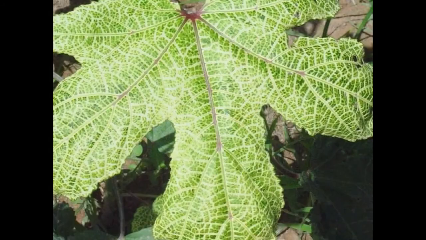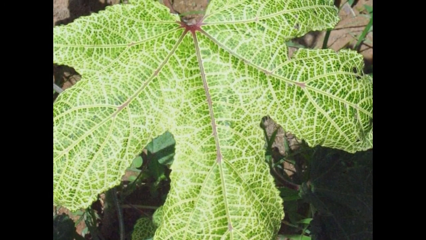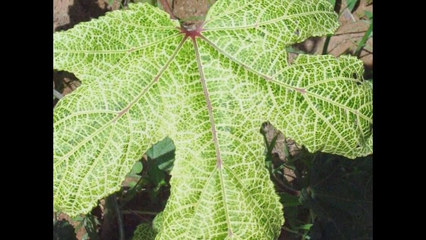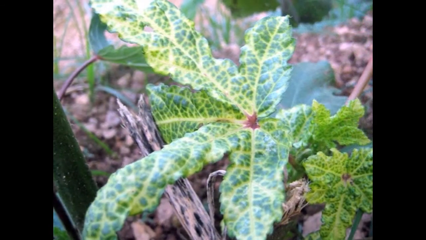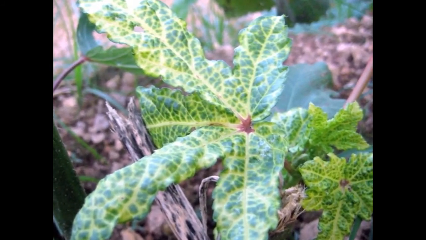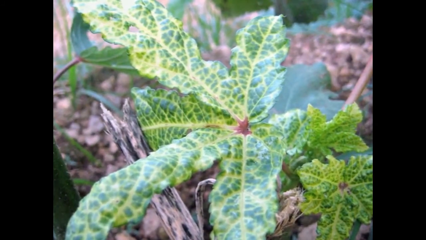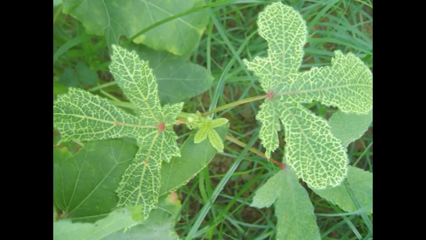The characteristic symptoms of the disease are a homogeneous interwoven network of yellow veins enclosing islands of green tissues. Initially infected leaves exhibit only yellow colored veins, but in the later stages the entire leaf turns completely yellow.